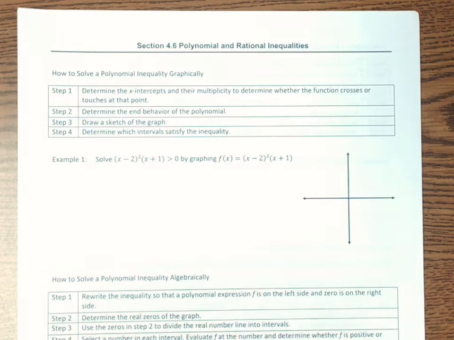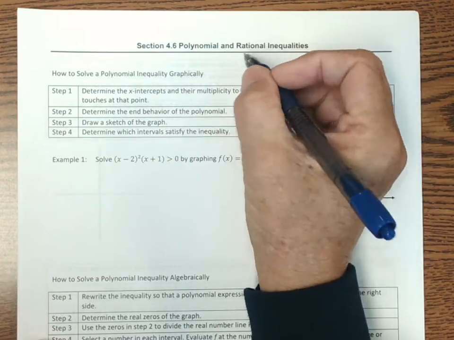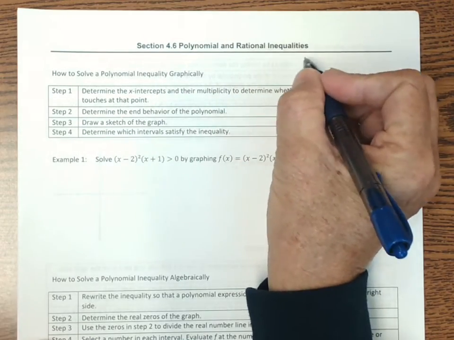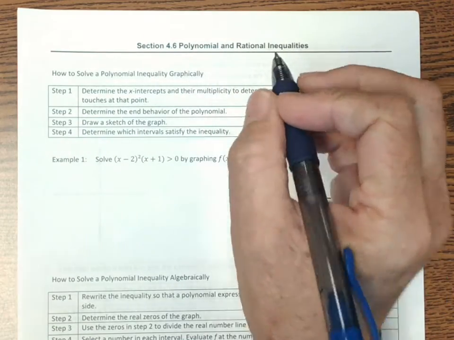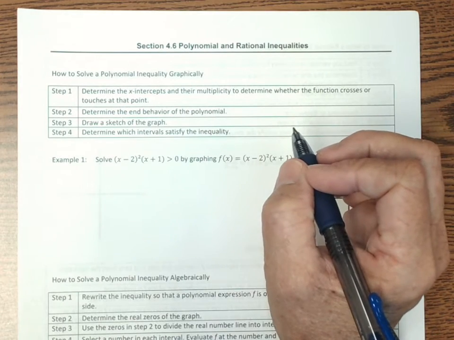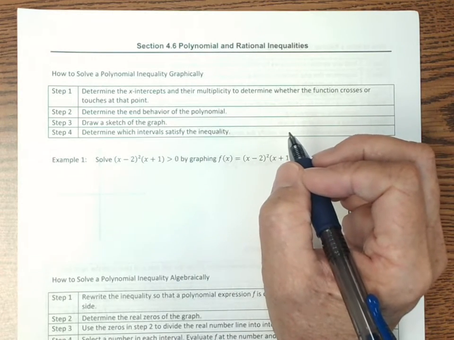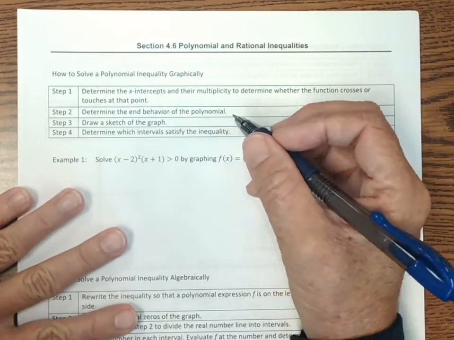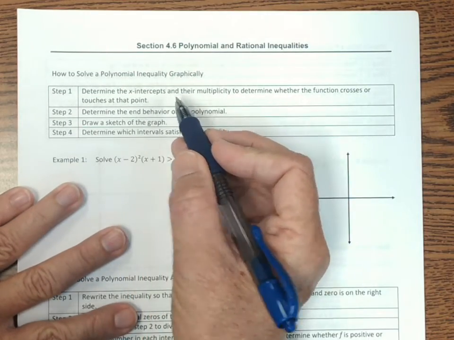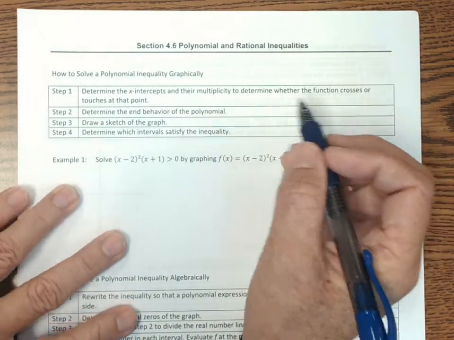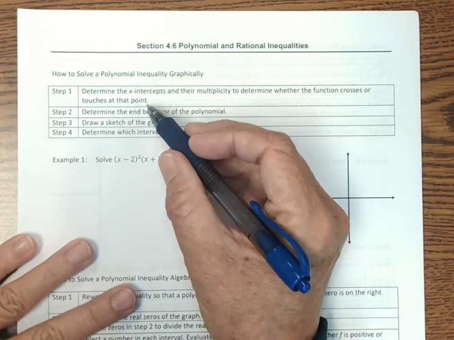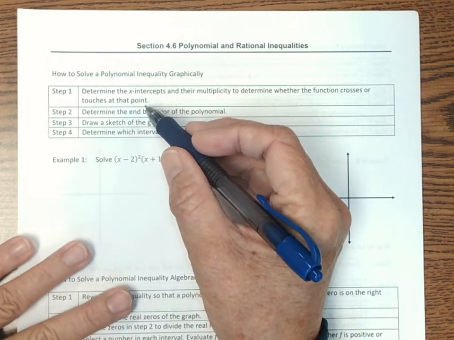Alrighty, let's get started on this last section of Chapter 4. And we're going to be talking about polynomial and rational inequalities. And really, we're just doing the exact same thing we've been doing, but we're now looking at inequalities instead of equals. Okay? So the first thing we need to do is determine the x-intercepts, their multiplicity, and determine whether the function crosses or just touches your x-axis.